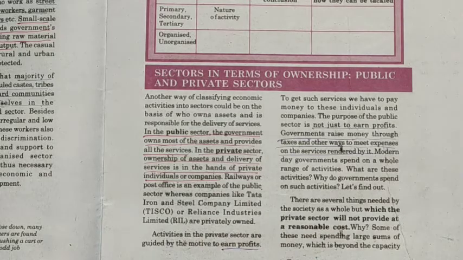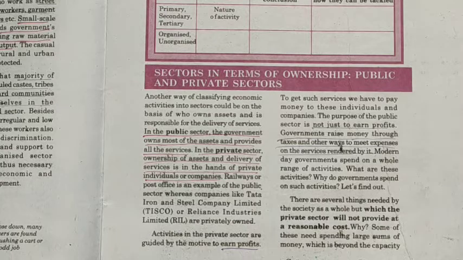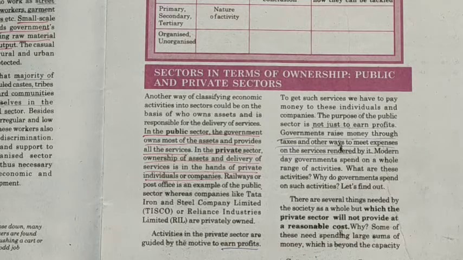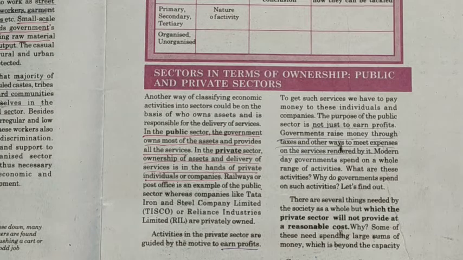which are owned privately. This company, Tata Iron and Steel Company Limited, is owned by a group, that is Tata Group, whose current CEO is TV Narendran, and the founder of this group, this company, is Jamsetji Tata. It was named after him. And Reliance Industries Limited is also owned by an individual called Dhirubhai Ambani. So you can see the difference here.